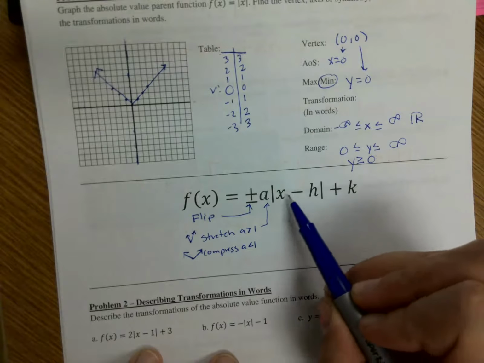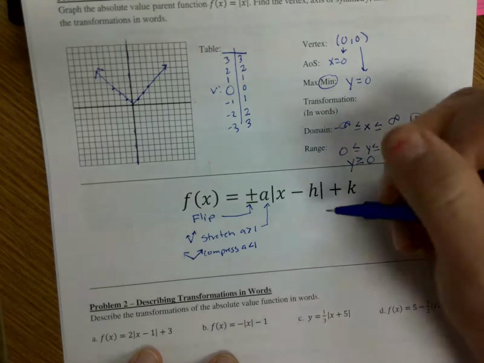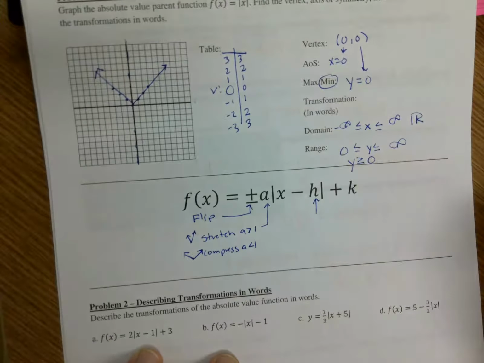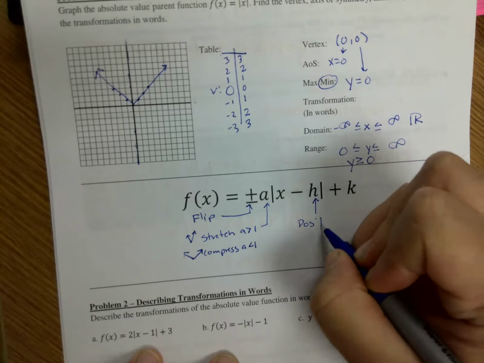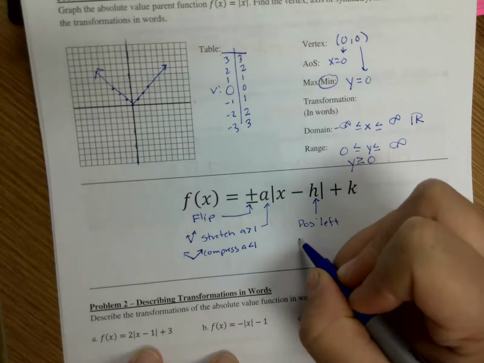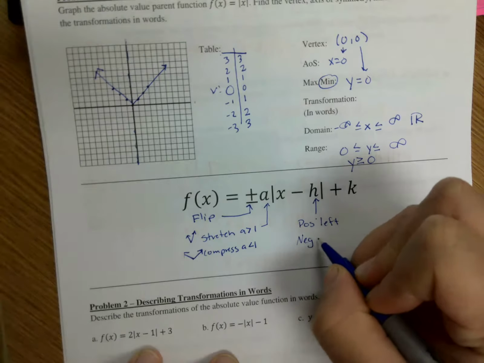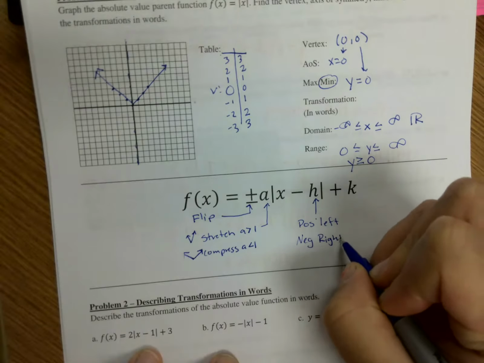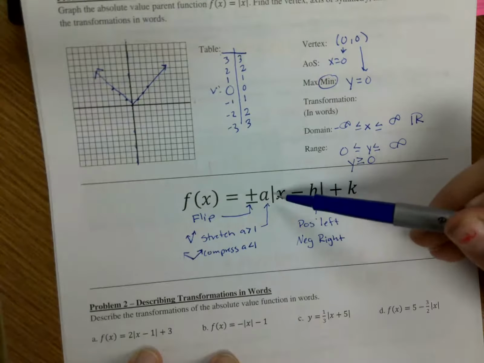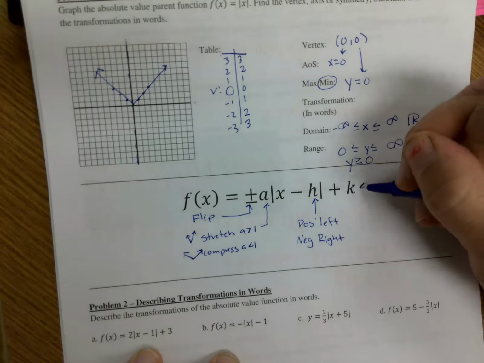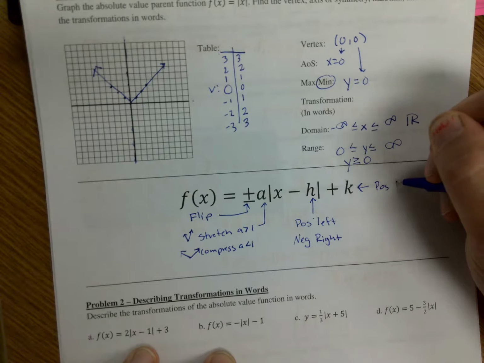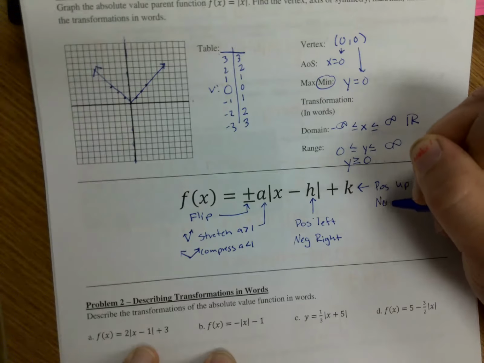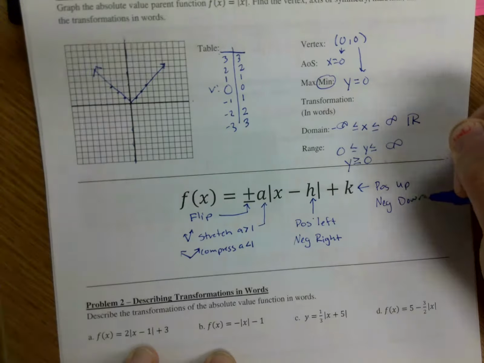If I have the H on the inside, so if there's a number on the inside adding or subtracting right here, if it's going to be a positive, it's actually going to be moving to the left. This is opposite. If it's going to be negative, so right now it shows negative, it will move to the right. So that's on the inside of my absolute value. Here, if I'm adding or subtracting on the outside, if it's positive, it's going to move up. If it's negative, it's going to move down.